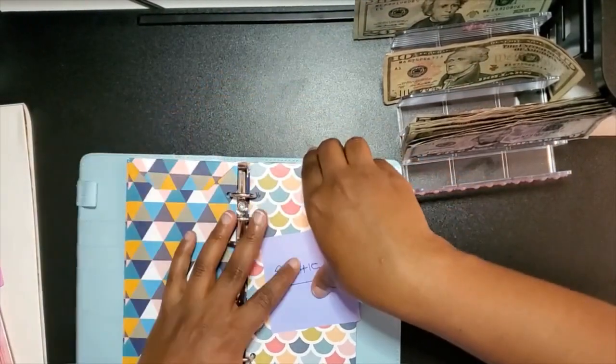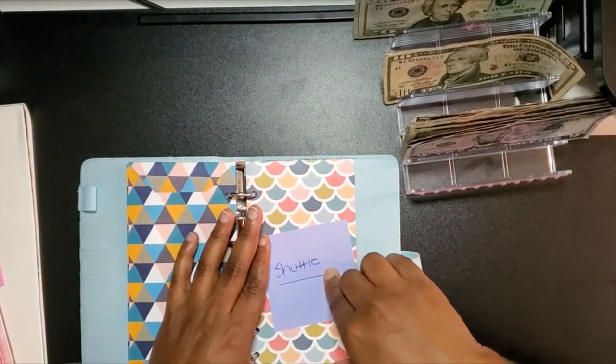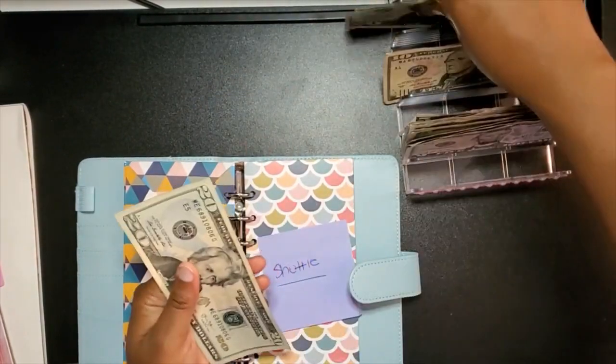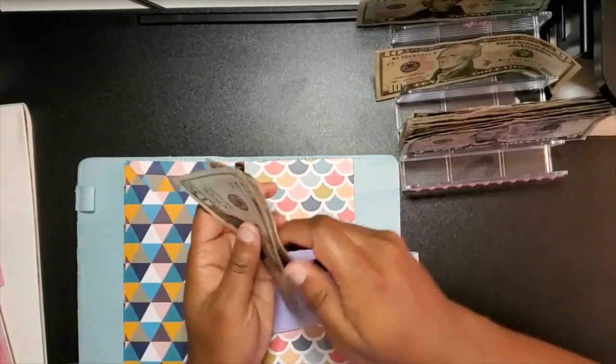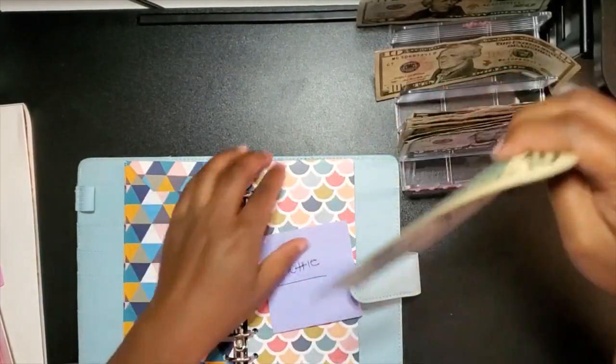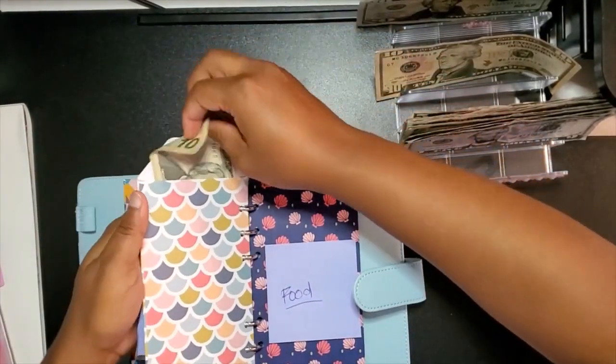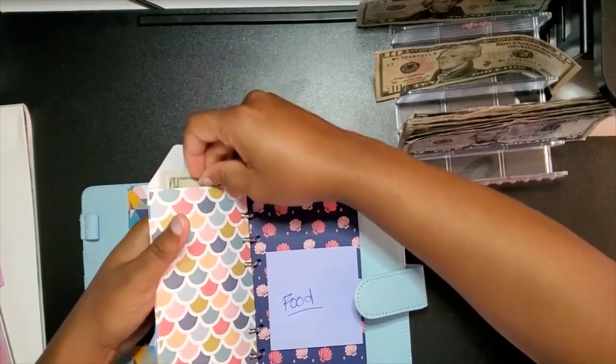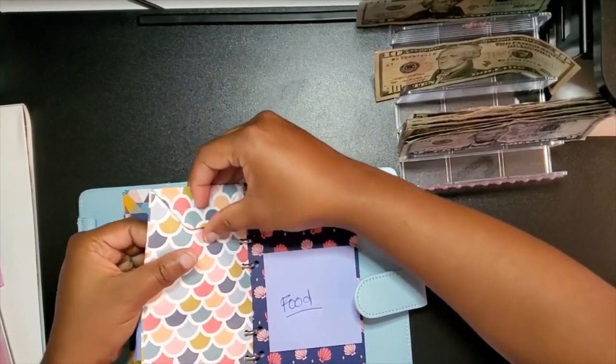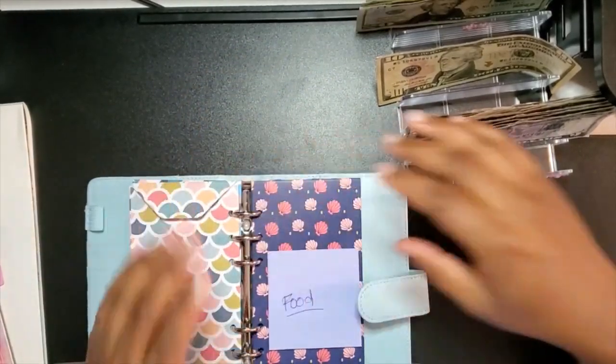Okay. The shuttle, we can actually just go ahead and put $50 in there. So we can fully stuff the shuttle today. Then that way that'll be done as well. Envelopes can be a little tricky. But we'll do that later.